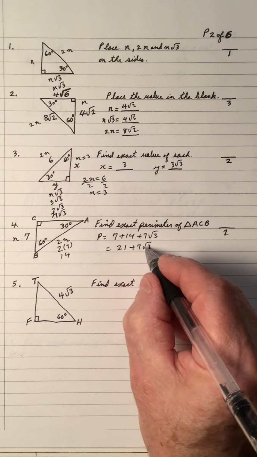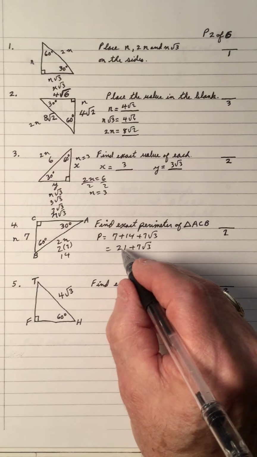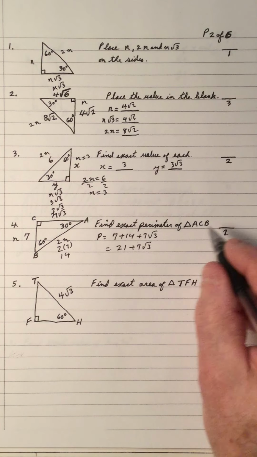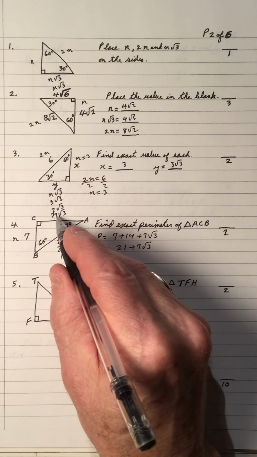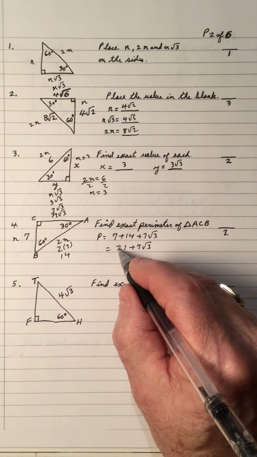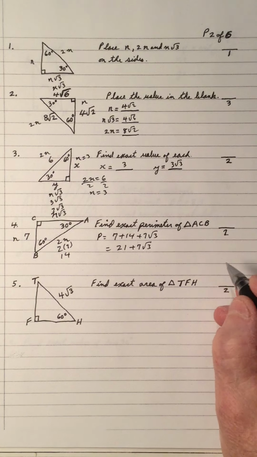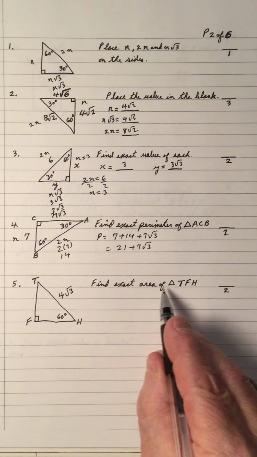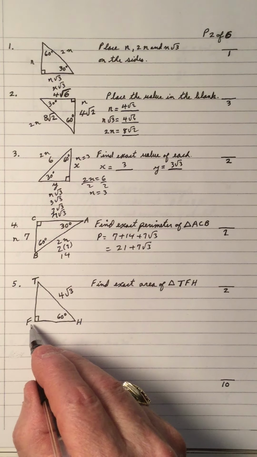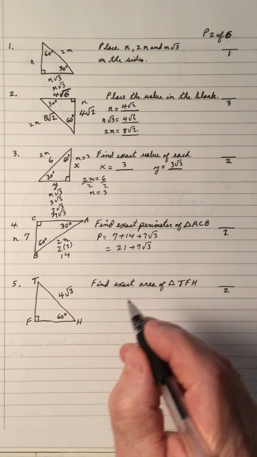We cannot add 21 to 7 root 3 because we can only add like radicals. And give yourself, if you have each of the sides correctly, give yourself a mark. If you have the perimeter, give yourself a mark. 2 marks total.